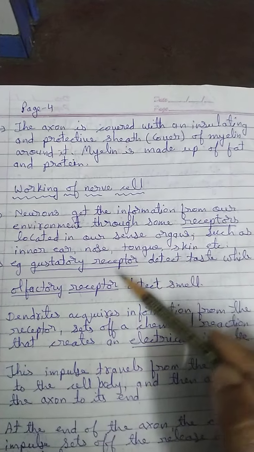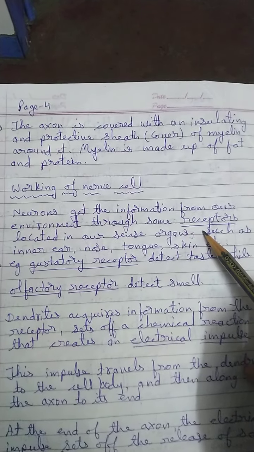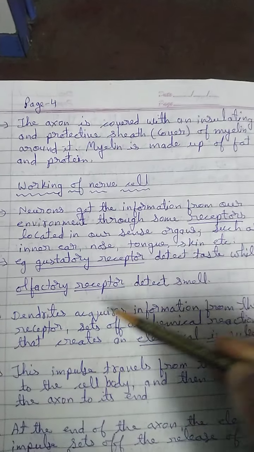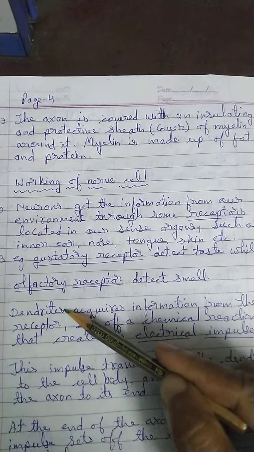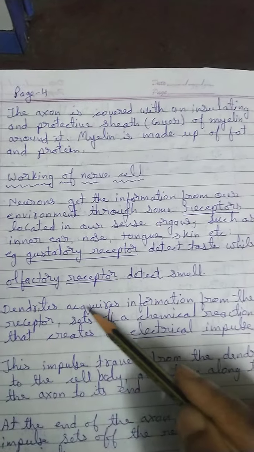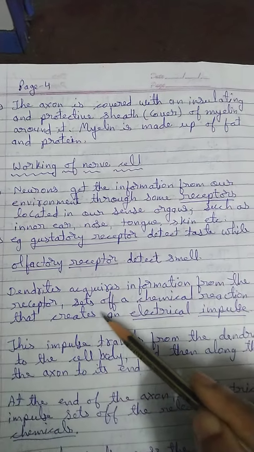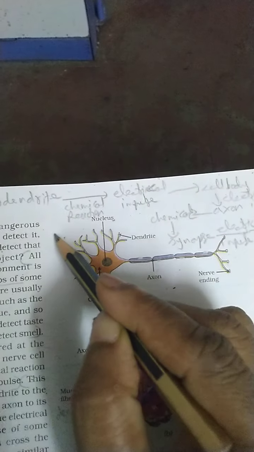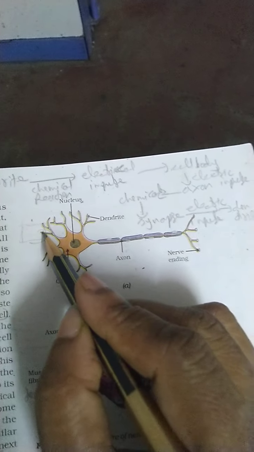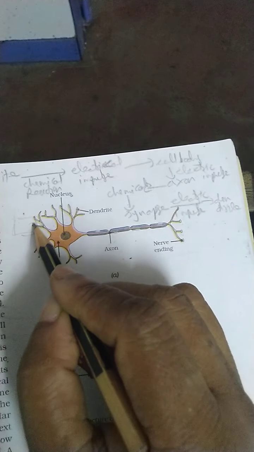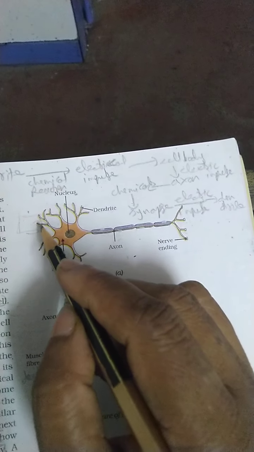First of all, the receptor will detect the environmental stimuli, that is, environmental changes, and bring them to the dendrites. Dendrites are always attached to these receptors. So dendrites acquire the information from the receptor and set off a chemical reaction. If this is the dendrite, the organ is attached to it. Suppose our hand, the skin is attached to the dendrite. From the hand, the sensation, suppose somebody pinches or a mosquito bites, goes to this dendrite. So the dendrite will set off an electrical impulse.